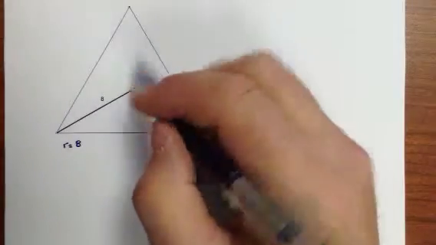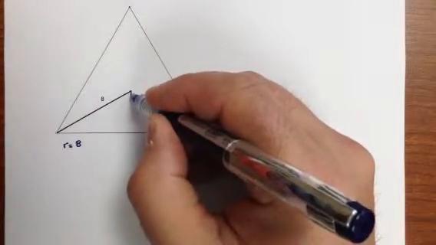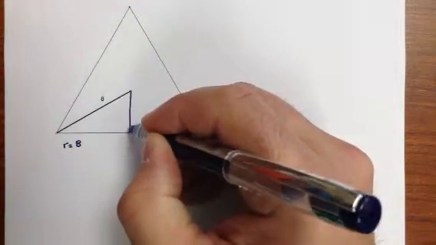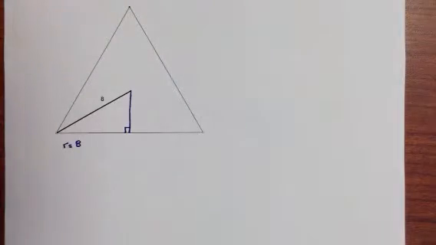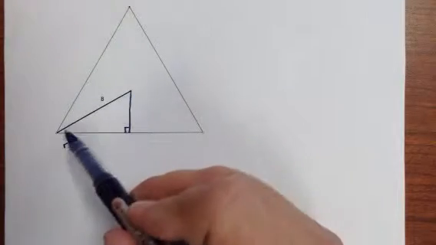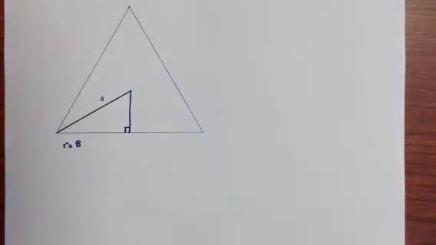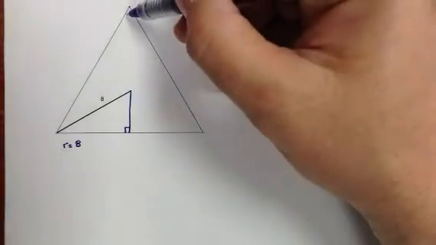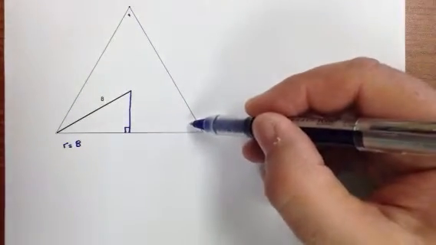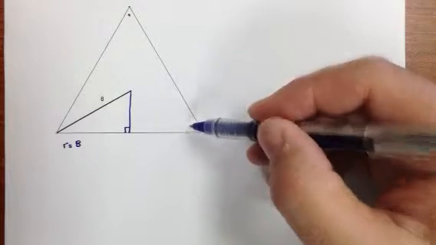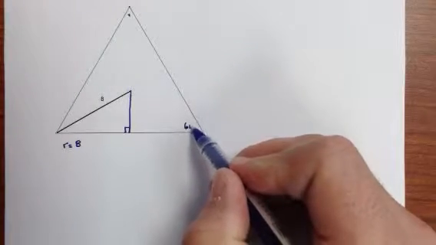Okay, so I need to drop a perpendicular from the center, creating a right triangle. So we have the radius, we have the apothem, we have the side of the triangle. Each angle of this equilateral triangle is 60 degrees.